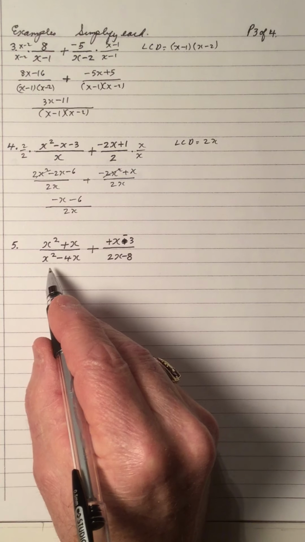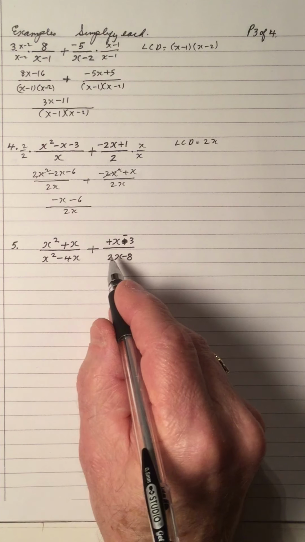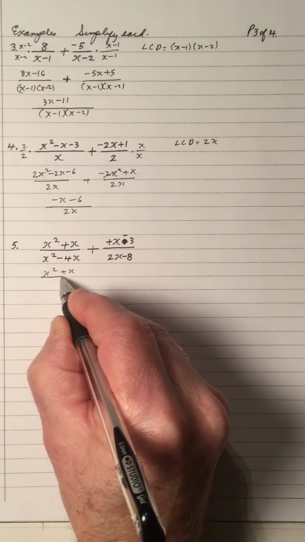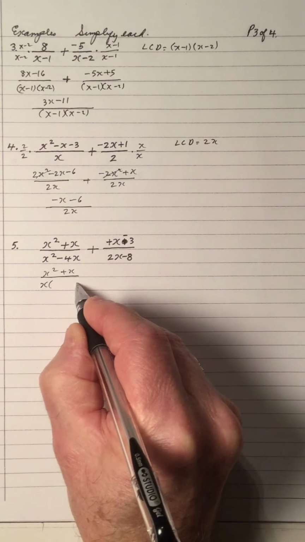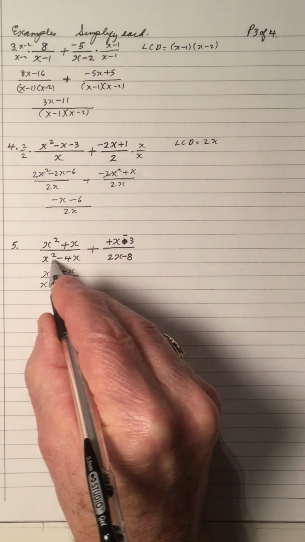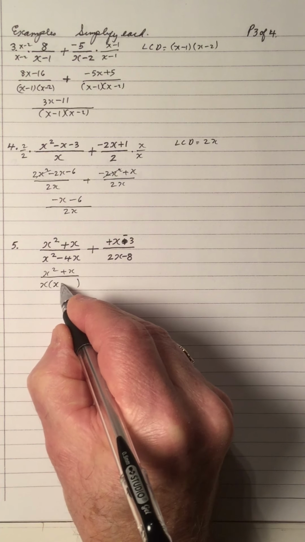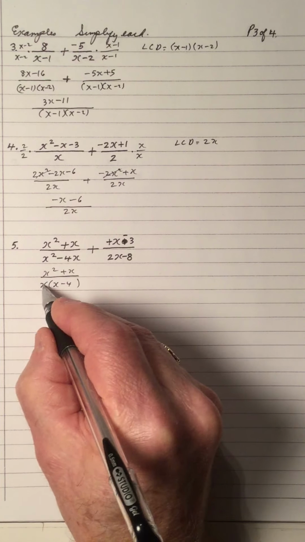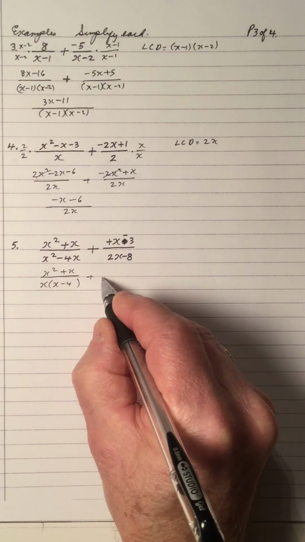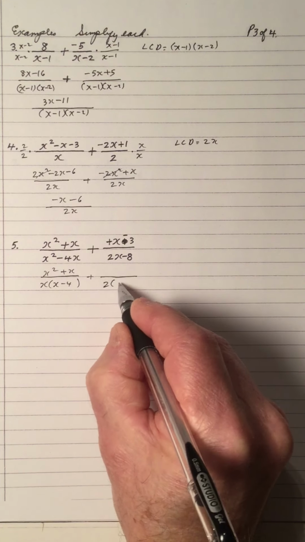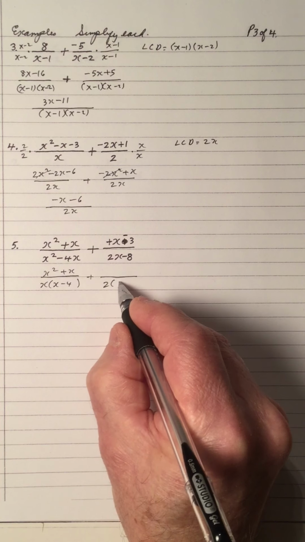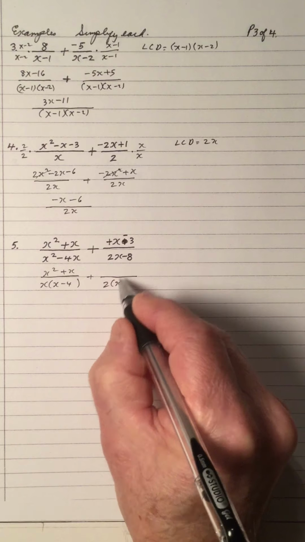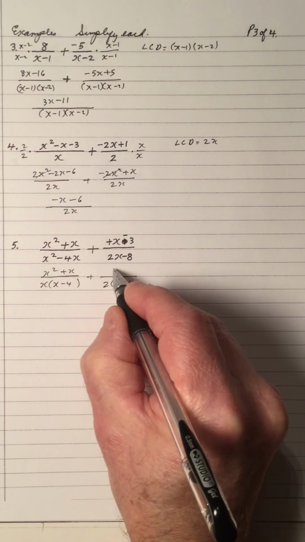Now, what happens here, I want to find the LCD, but what we got to remember is that to find the LCD, we have to make sure our denominator is factored. So I have to factor out the x. So that's an x minus 4. X squared divided by x is x. Negative 4x divided by x is negative 4. And I see a 2 as a GCF. So 2x divided by 2 is x. Negative 8 divided by 2 is negative 4.